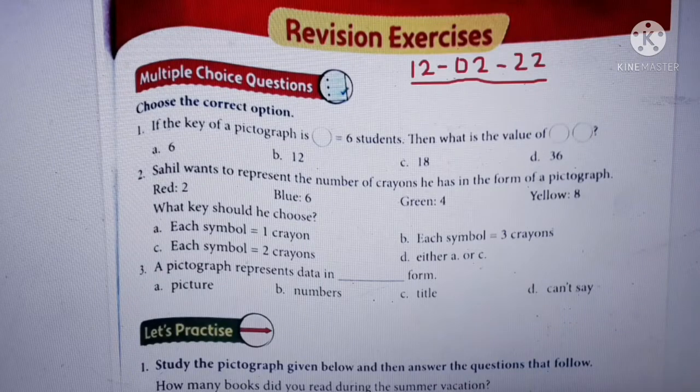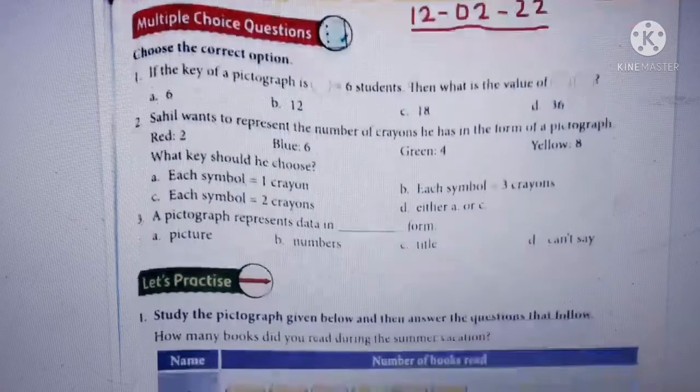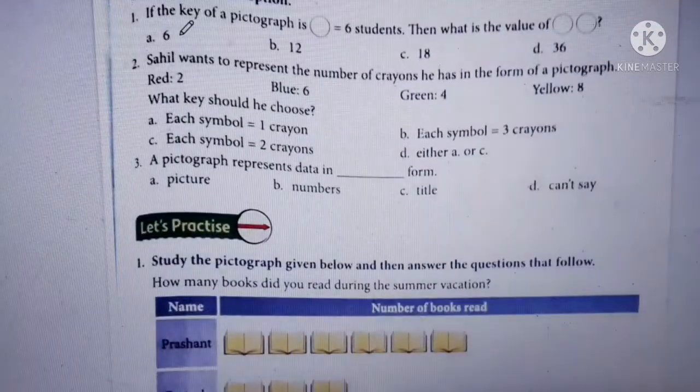Everyone, take out your textbook, page number 179. Today's date is 12 February 2022. So let's do the revision exercise. We will discuss the questions and answers, and try to do it yourself. Our first question comes here. Choose the correct option.